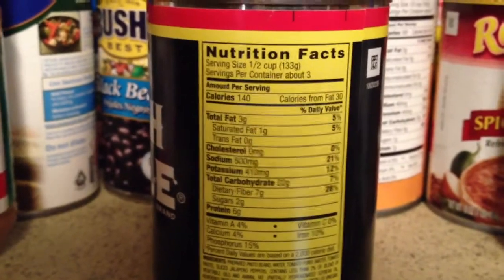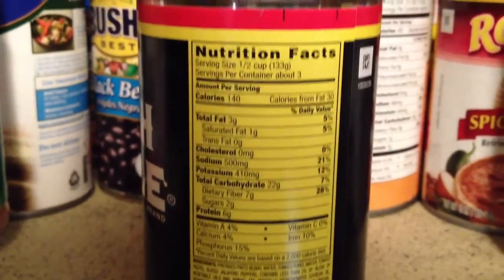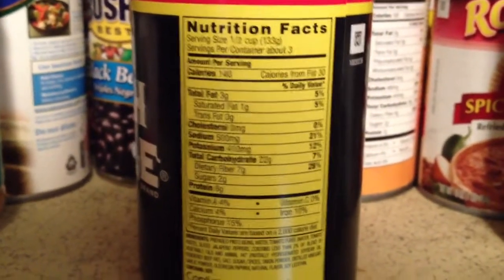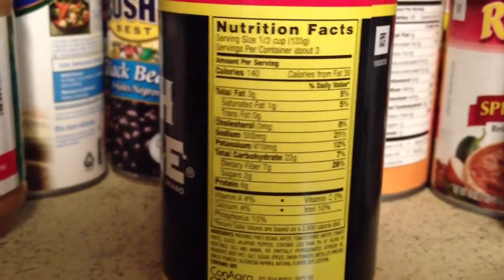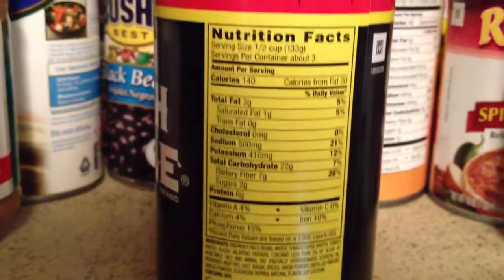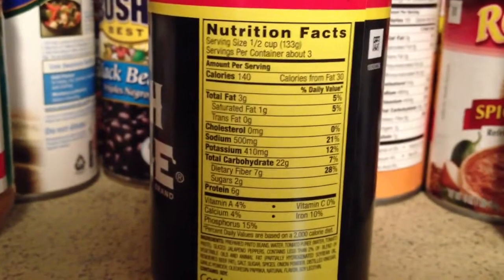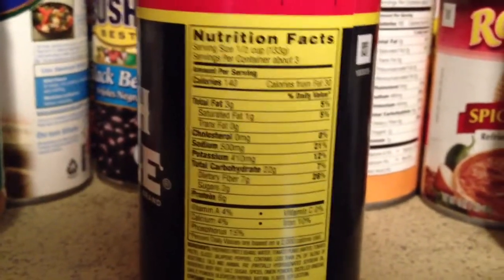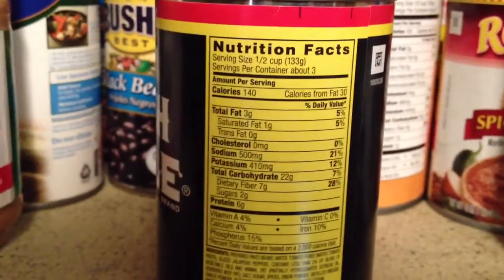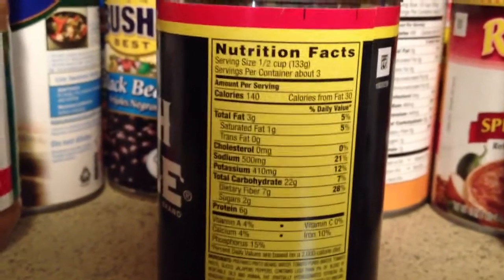And again, this video is for beginners and intermediates that do not know how to count macros. So if you are a professional and you already know how to count macros, or you've been doing this for a long time, then please skip this video and go check out some of my other ones. But this video is for beginners and intermediates, all right?